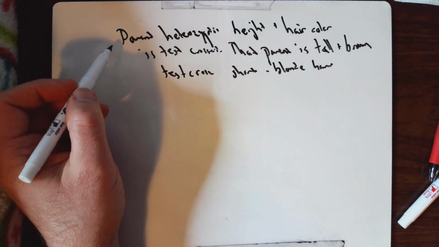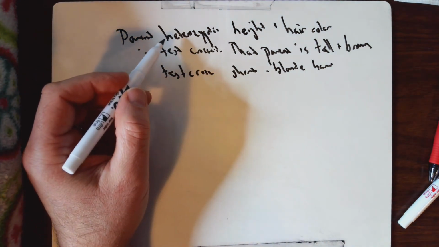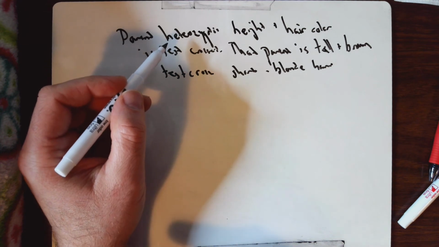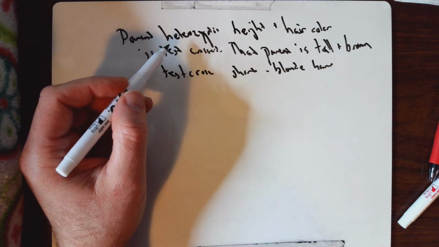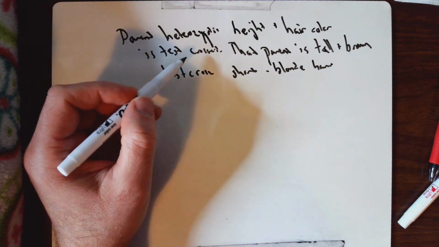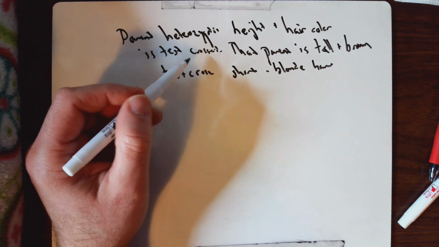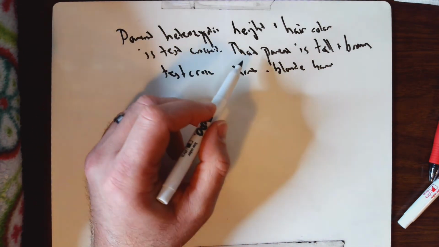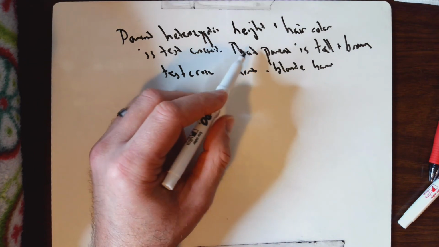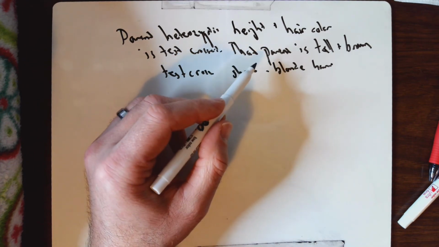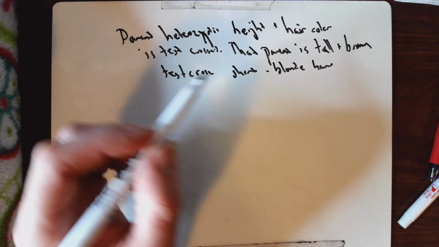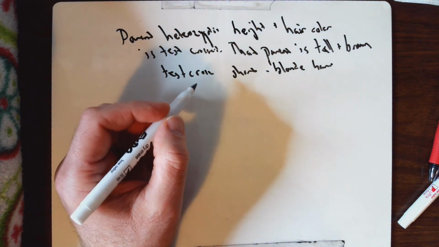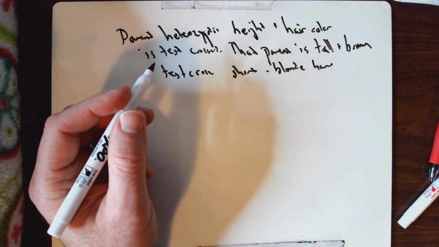So we start off with a single parent who's heterozygotic for hair color and height, meaning they should show the dominant trait for both, right? Because they're heterozygotic for both genes. They're test-crossed. We know by now from Unit 1 what that means: mated with somebody who's recessive for everything. And the initial parent has brown hair and is tall, so now we know the dominant traits. And the test-crossed parent is short with blonde hair, so now we know the recessive traits as well.